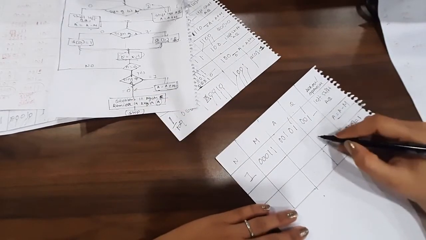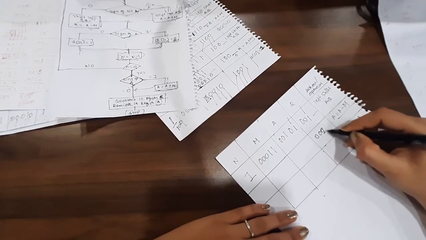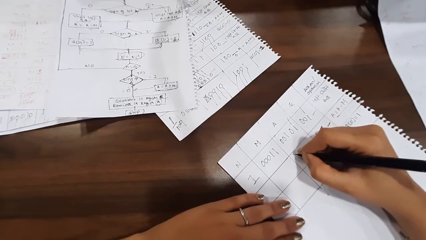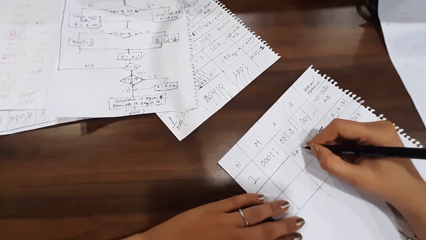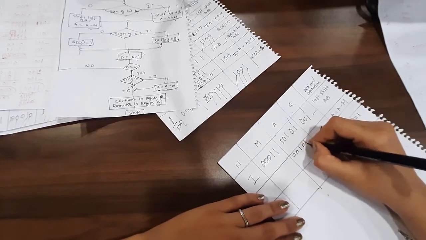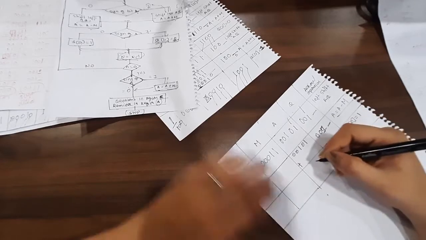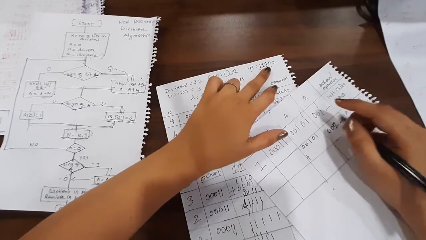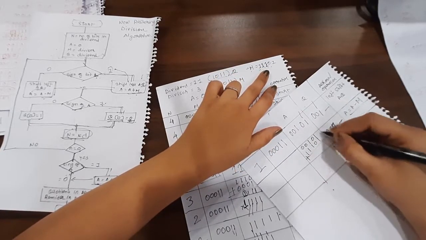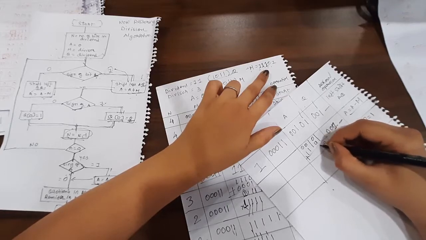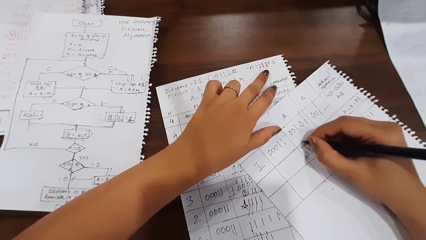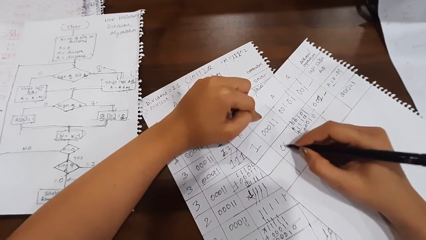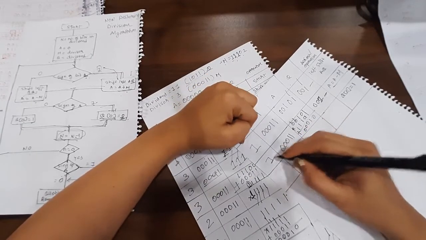Then we have to perform A minus M. So 0 0 0 1 dash. For A minus M, we'll use the value of A. Then we'll add minus M into this. The value of minus M is equal to 1 1 1 0 1. And the output is 1 1 1 1 0, with the carry bit discarded. Value of M is 0 0 0 1 1, and the value of N is 1.